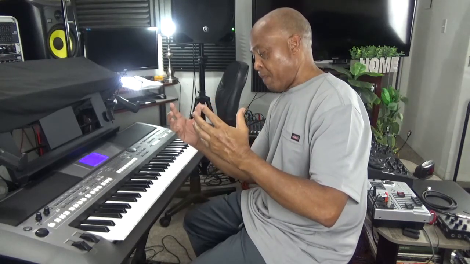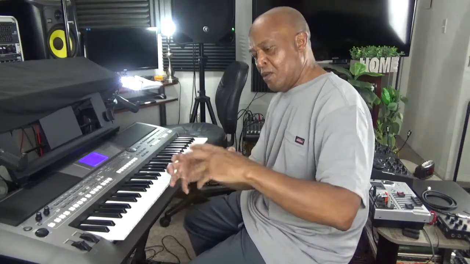They don't cause any trouble. They don't really affect the fundamental sound of the original chord, the original triad, or the original seventh type chord.